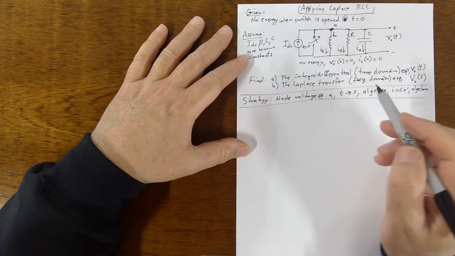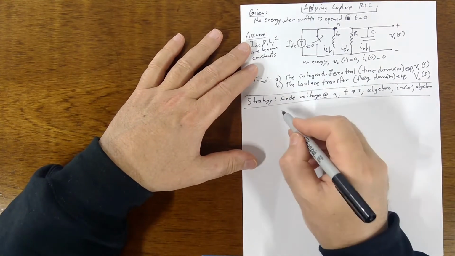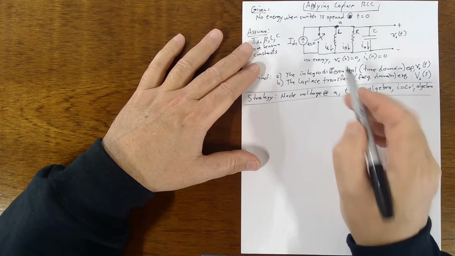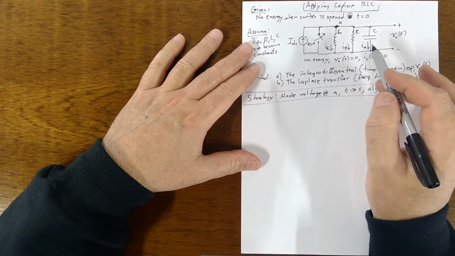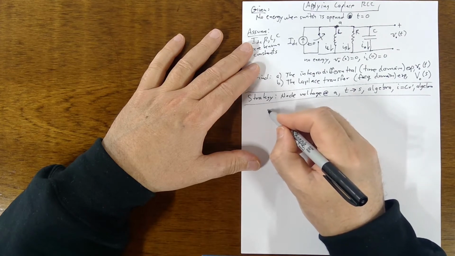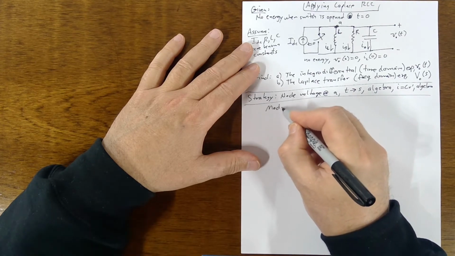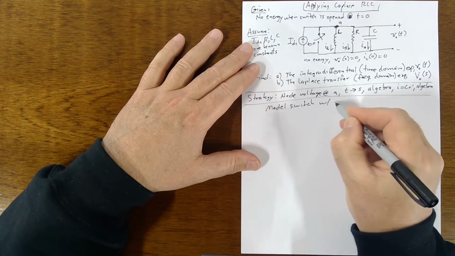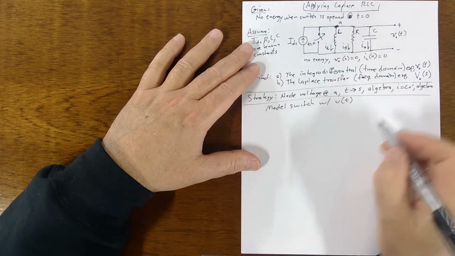Before I go any further, it might be nice to go slow because we're dealing with u of t in here, so let's make a little picture. We can model the switch with u of t, the step function.